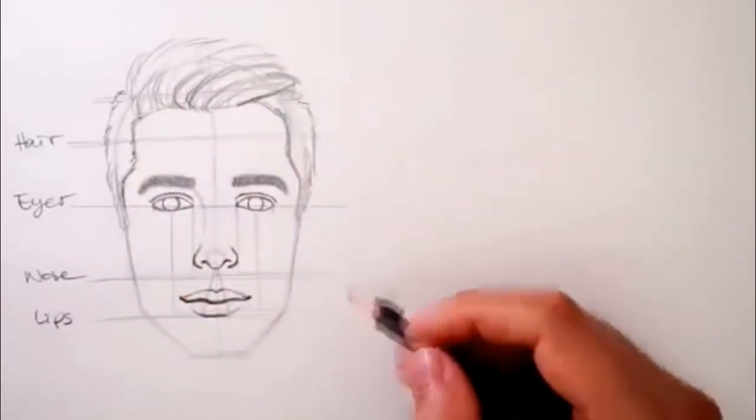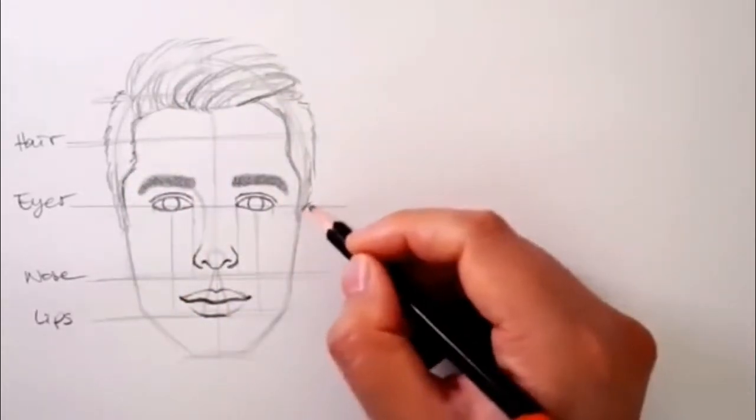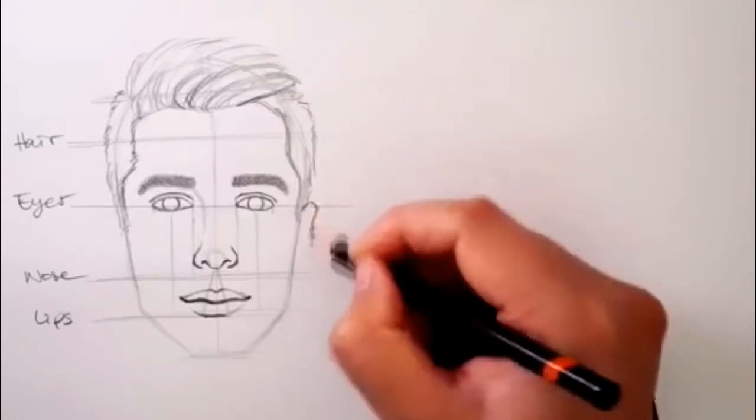I almost forgot about the ears. Between the eye line and nose line, draw your 2 ears.